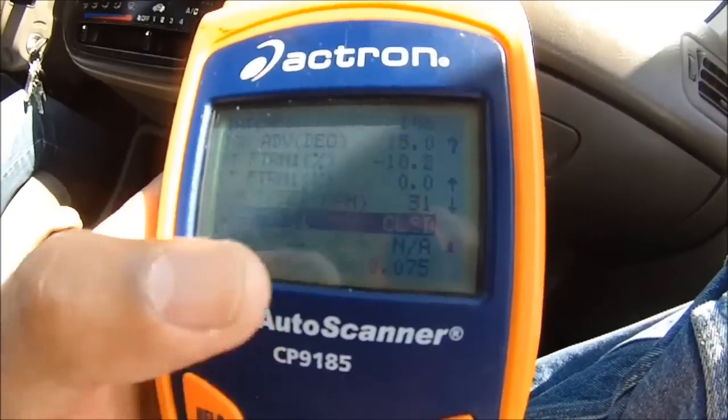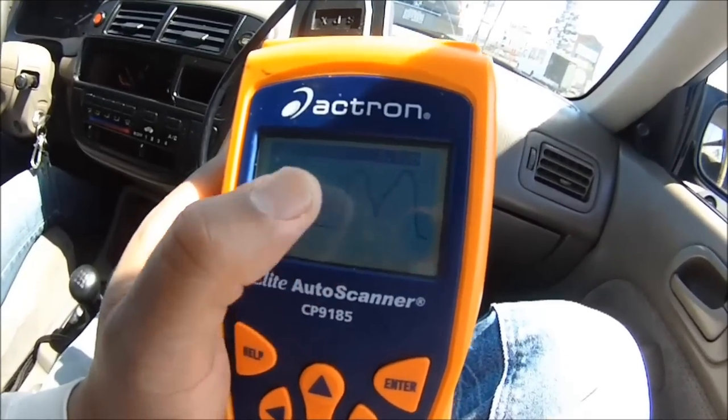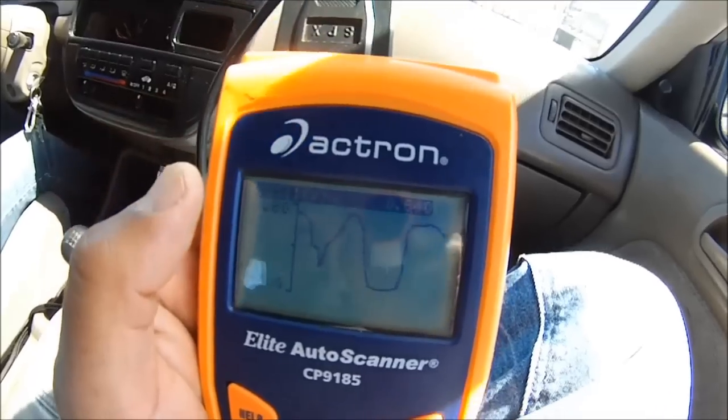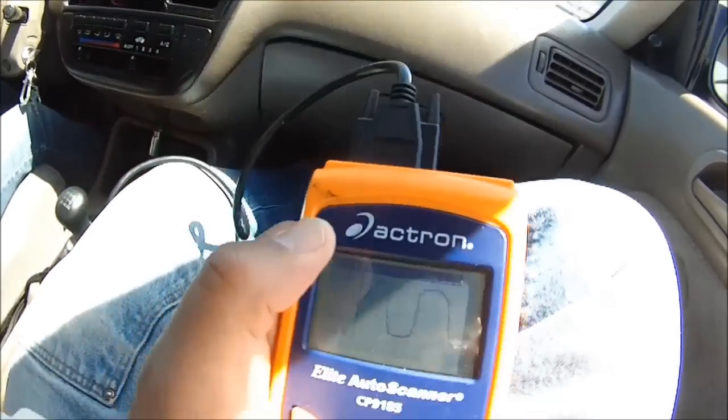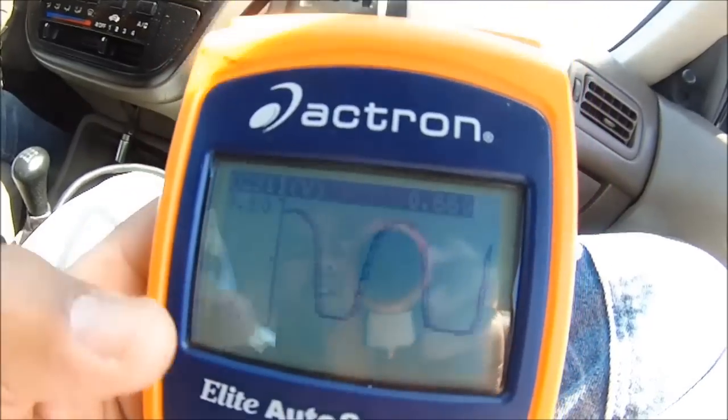Done deal right there, closed loop. This is the upstream O2 sensor, okay? And that's the wave pattern you're looking for right there. That's exactly what you want to see. You want to see an up and down wave pattern like this between 200 and 800 millivolts, okay?